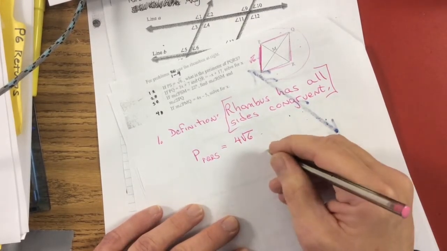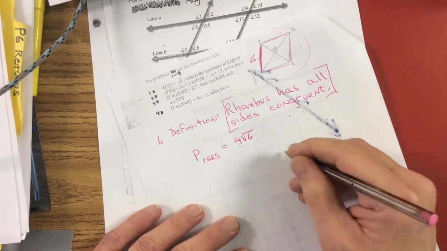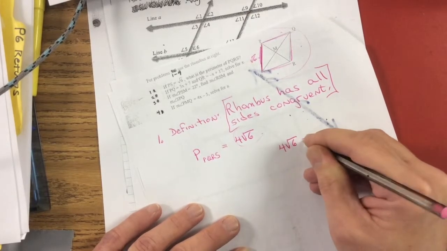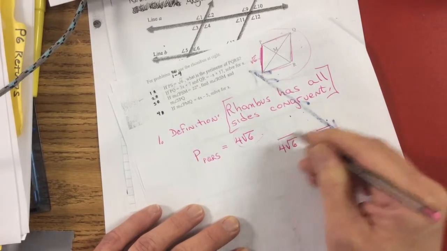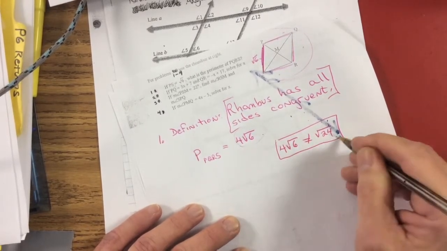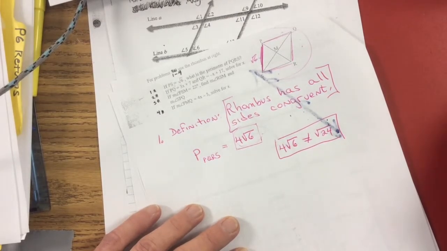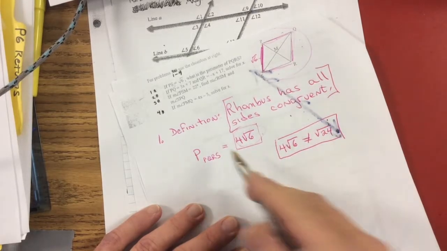For those of you who need to brush up a bit on the arithmetic that you do with radical statements, this is not the same as this. Okay, so that's important to know. This is pretty much as simple as you can get it. So it's just that. There are 4 of these, so it's 4 times that.